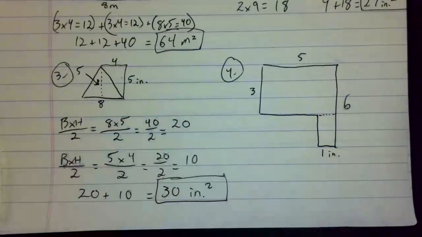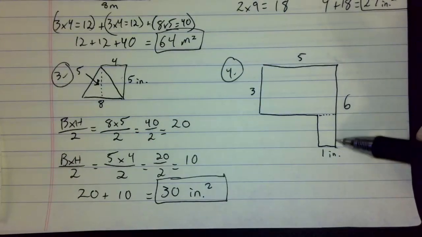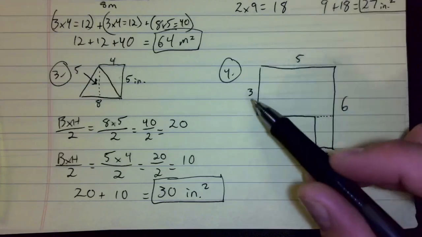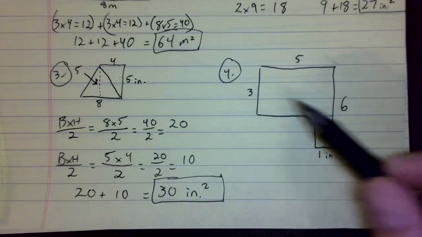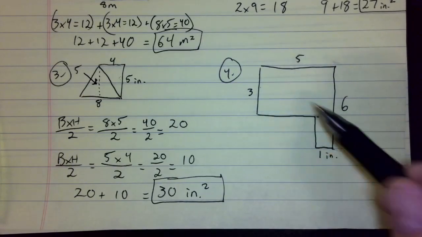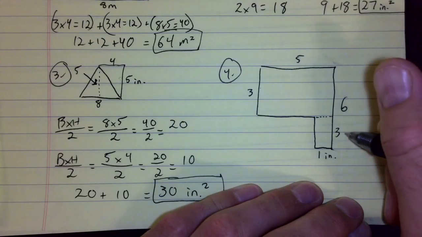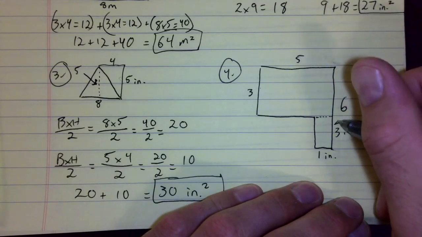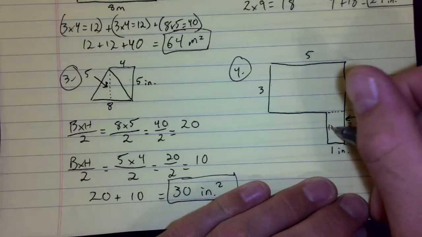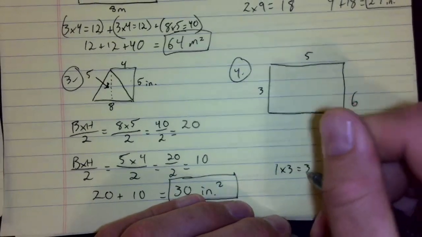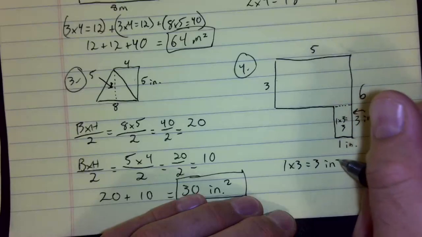So we have to find out what this length is. We know that full length is 6. Well, we do know this is 3. So that's pretty easy. 6 minus 3 will give us that length. That is 3 inches. 1 times 3, that is 3 inches squared.